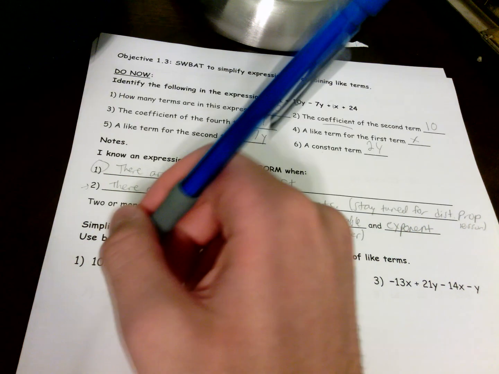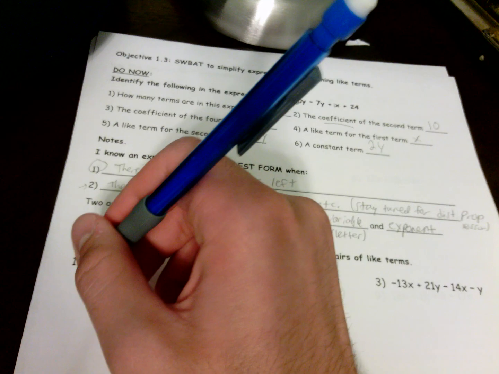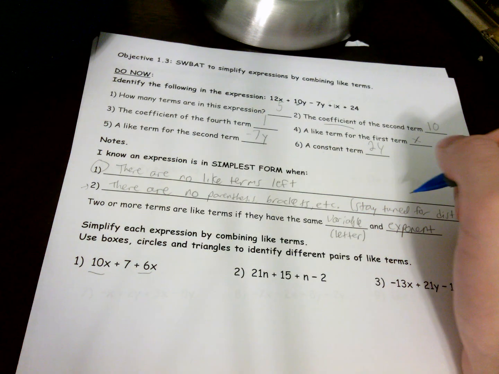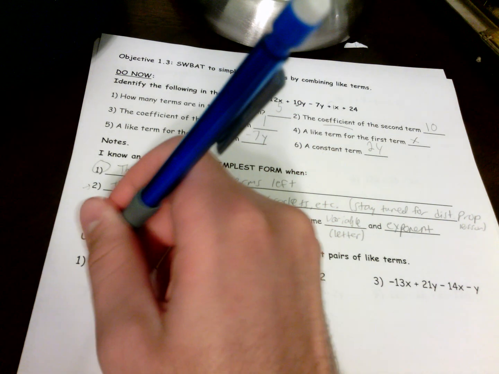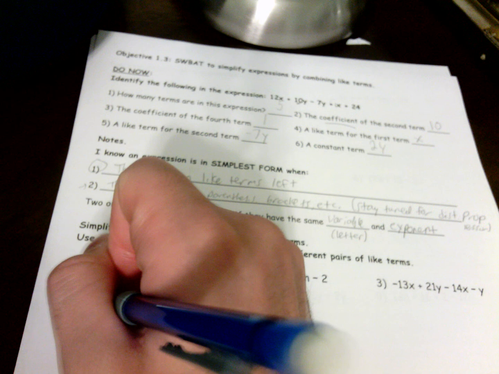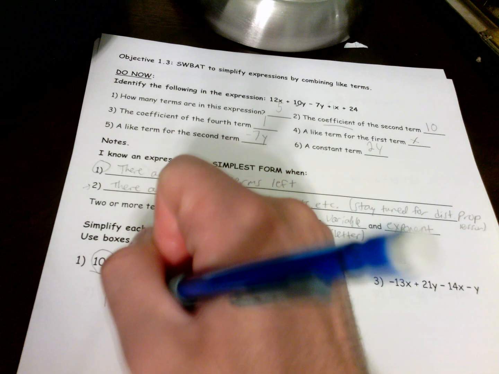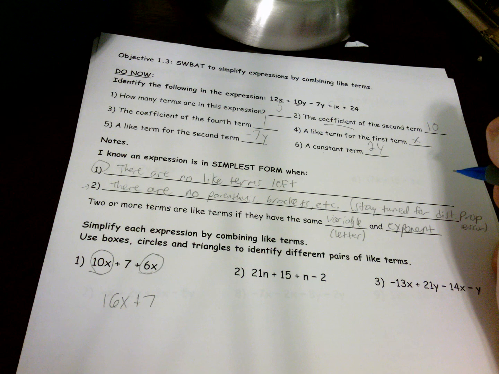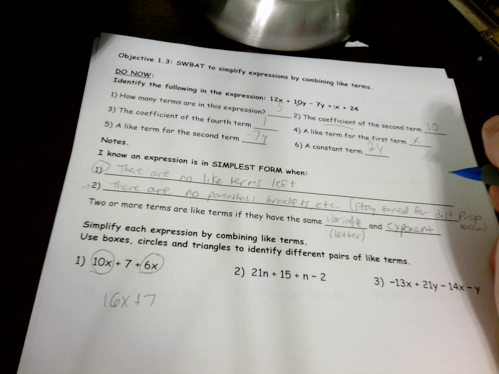So 10x plus 7 plus 6x. 10x can be combined with 6x because they are like terms. So I'm going to circle 10x and I'm going to circle 6x. 10x plus 6x is going to give us 16x. And now the 7 can't be combined with anything, so it's going to be hanging out by itself. 16x plus 7 is the simplified form.